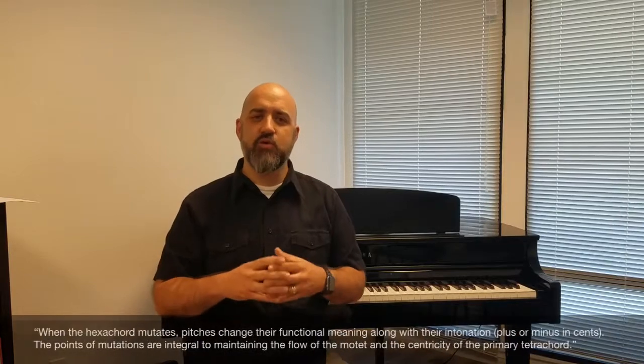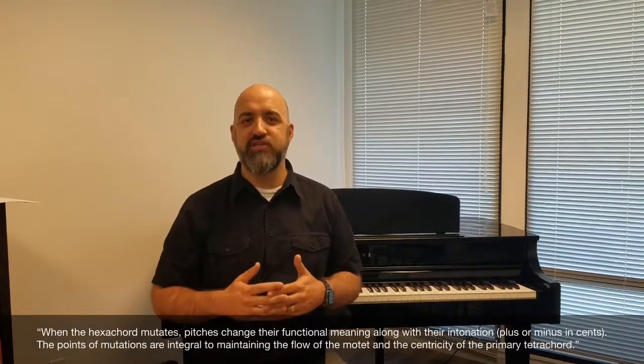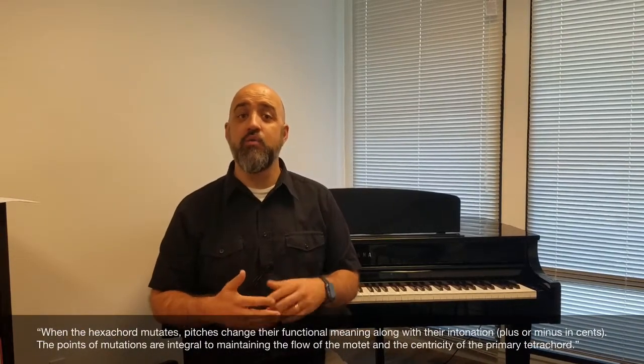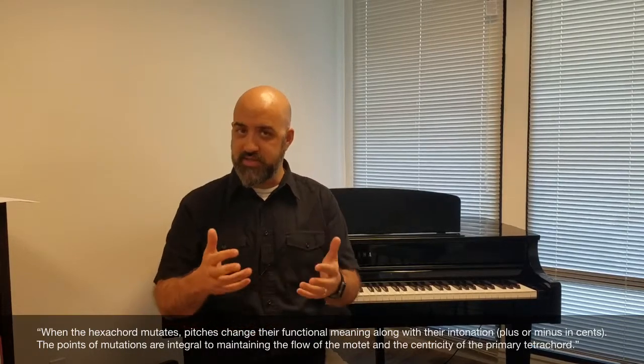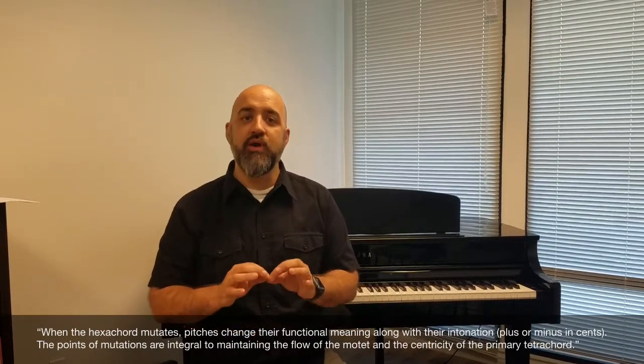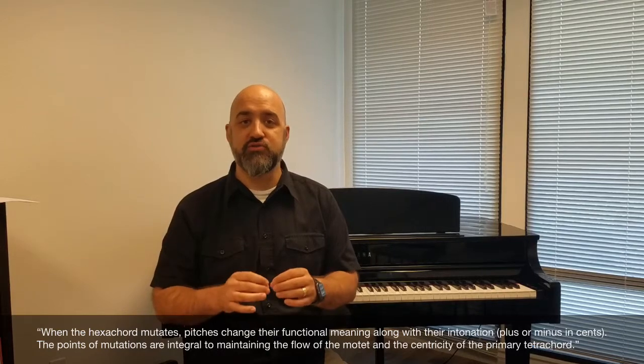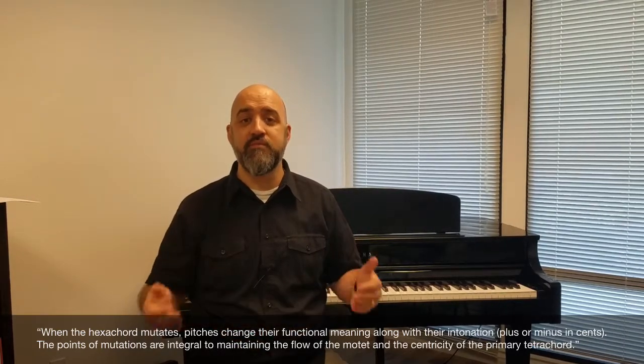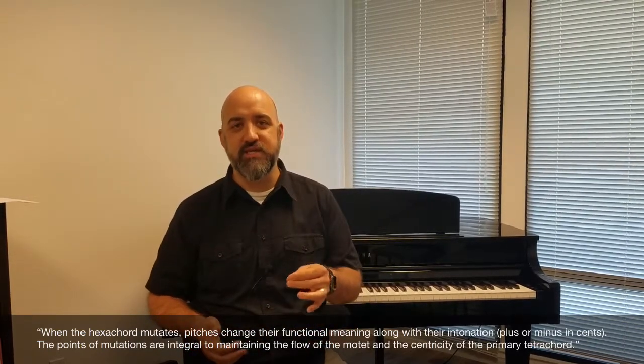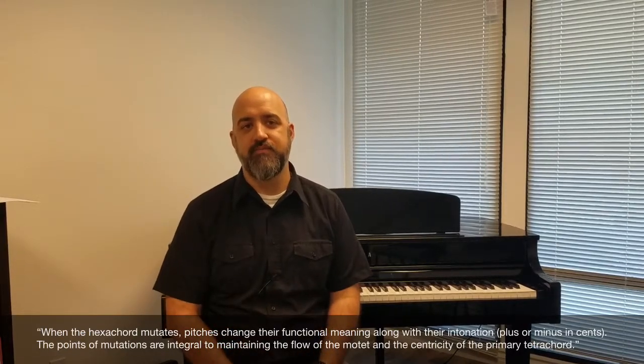Donald Brinegar, in his new book, Pitch Perfect, states it quite clearly. When the hexachord mutates, pitches change their functional meaning along with their intonation, plus or minus in sense. The points of mutations are integral to maintaining the flow of the motet and the centricity of the primary hexachord, or primary tetrachord.